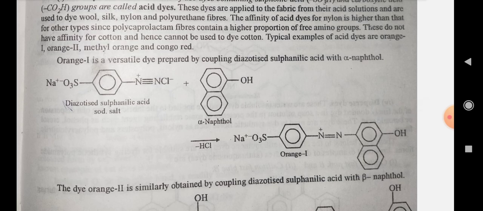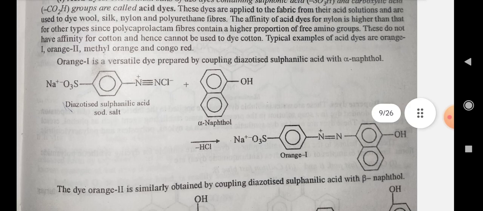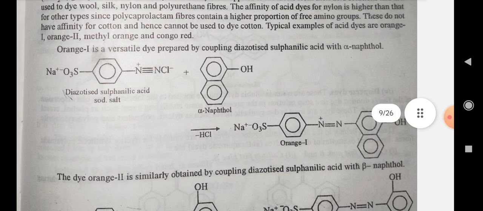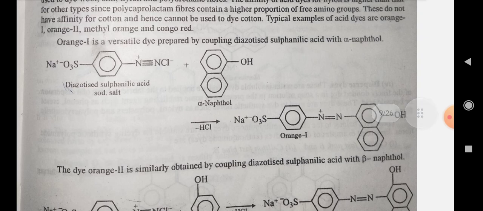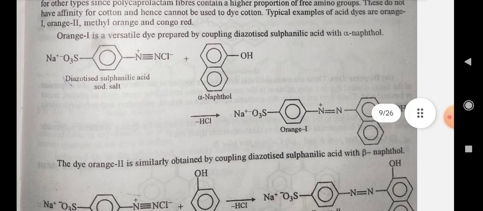Polyurethane fibers. The affinity of acid dyes for nylon is higher than that for other types since polycaprolactam fibers contain a higher proportion of free amino groups. These do not have affinity for cotton and hence cannot be used to dye cotton. Typical examples of acid dyes are orange 1, orange 2, methyl orange and Congo red.